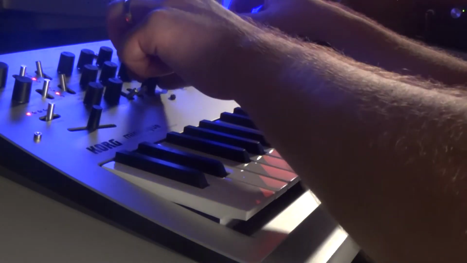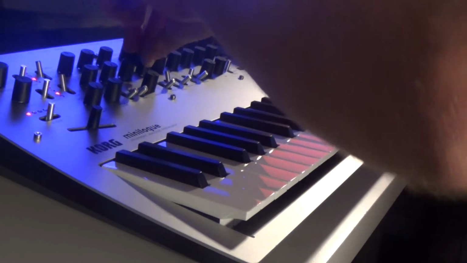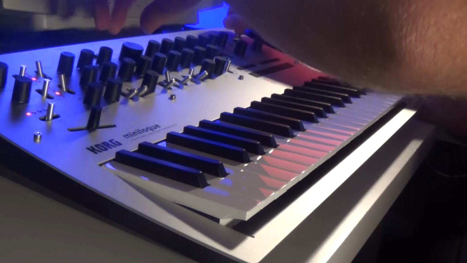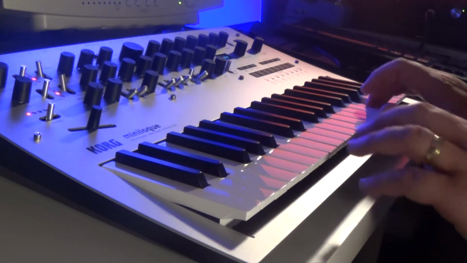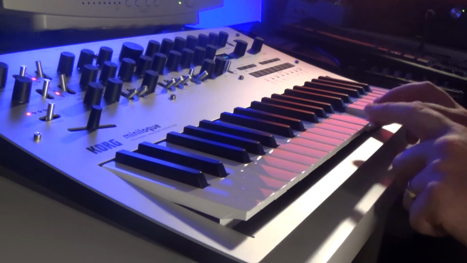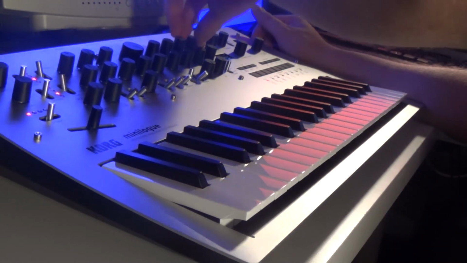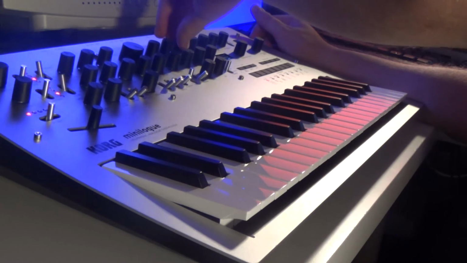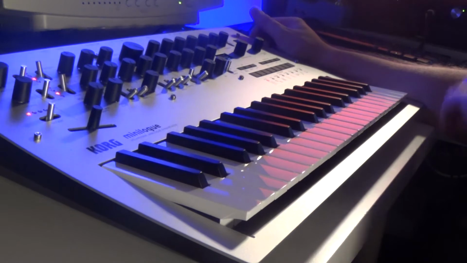There is also the noise generator, so let's get the resonance back down so we're not hearing the filter. Turn the noise generator up. Okay, so here we go. We're hearing a non-pitched noise signal. What can we do with this? Maybe waves. Really long attack, really long release. Knock the sustain down a touch, really long decay. See what that does.